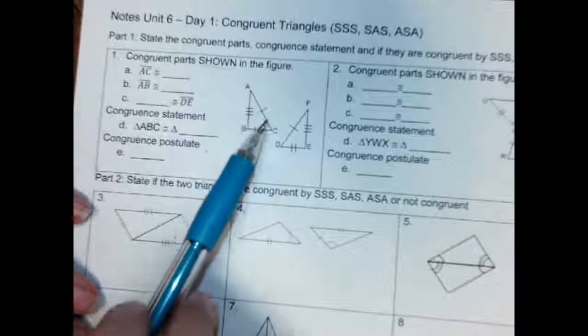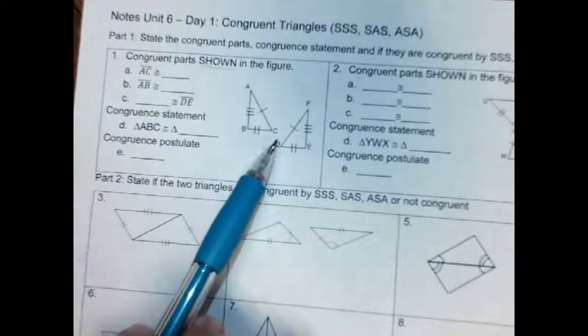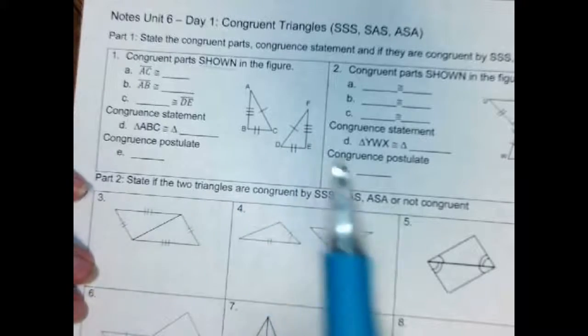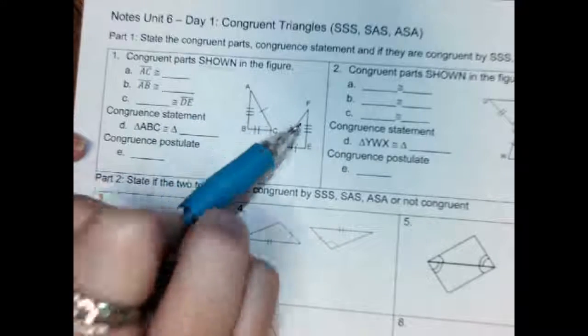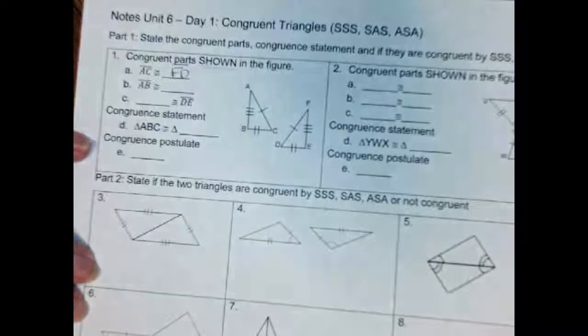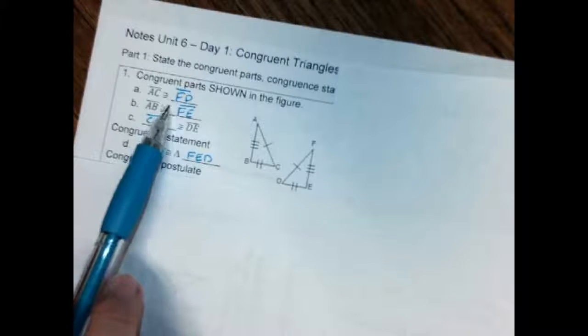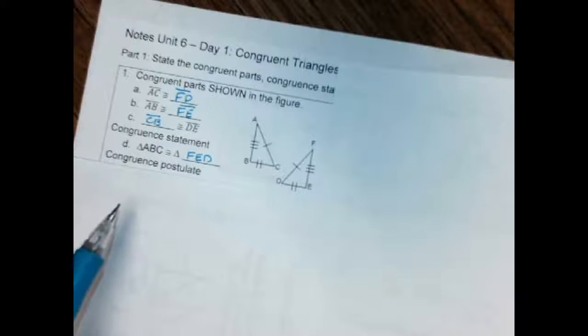For instance, here, it's just showing the sides. This doesn't say anything about the angles, so all I know are these sides here. So I just match them up. AC goes with FD. Pause the video and copy the rest of these now. So you should have paused the video and written these down yourself, and now I've written them down. You should go back and do this.